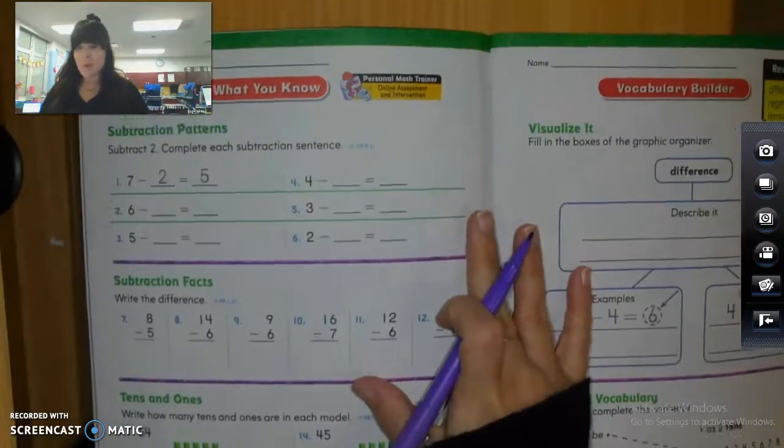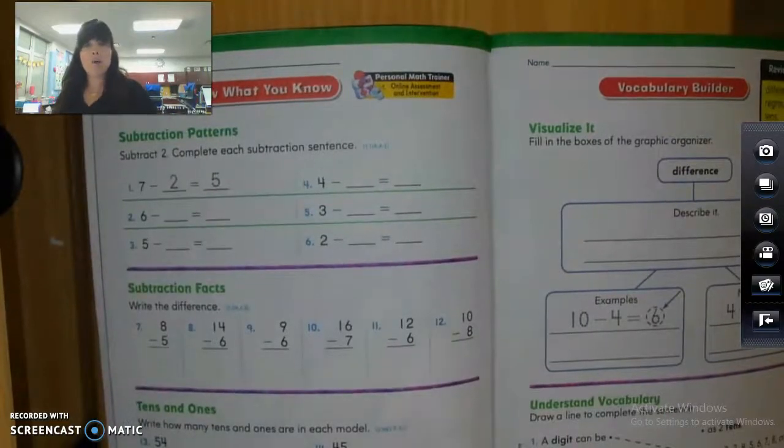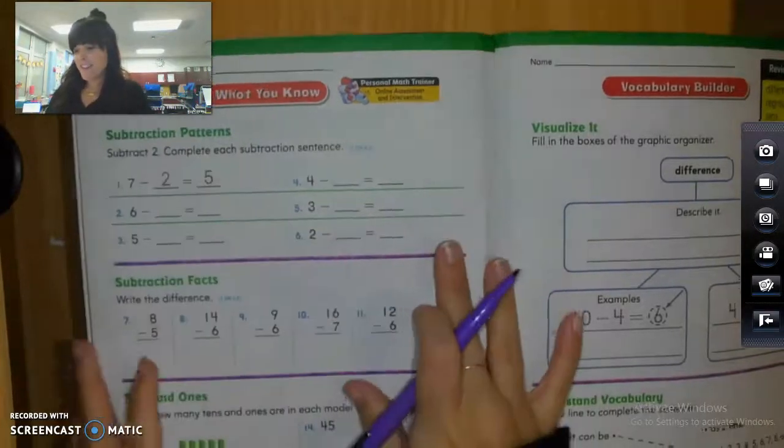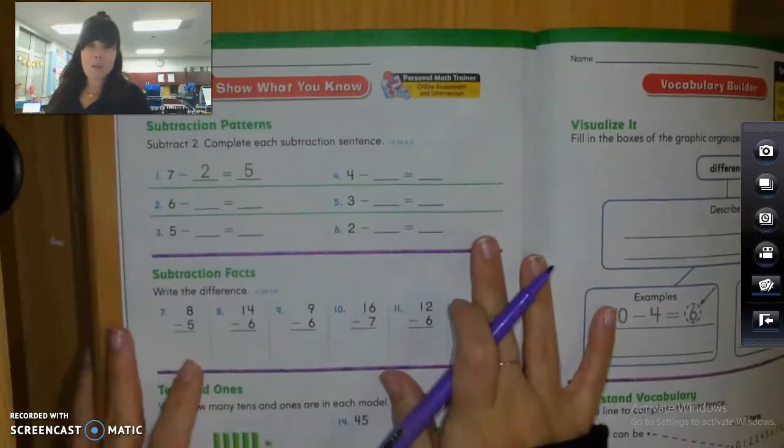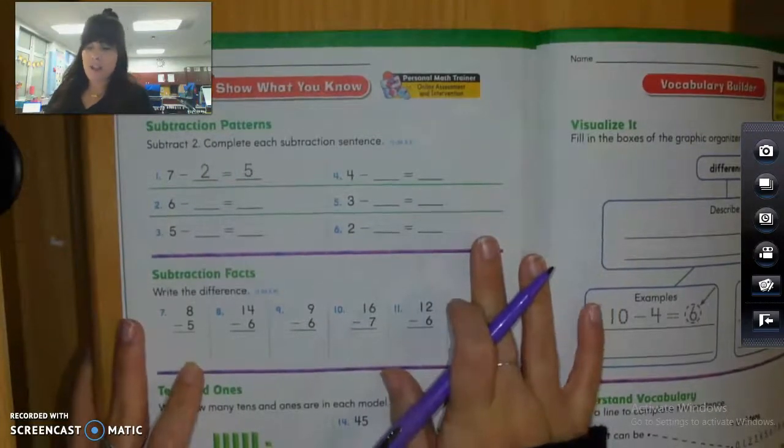All right, so today we're just kind of reviewing things that we already know. Last chapter we did double-digit addition. This chapter we're going to do double-digit subtraction. So, two numbers that we're going to have to subtract. It should be fun. Let's just remind ourselves, how do we subtract one-digit numbers?